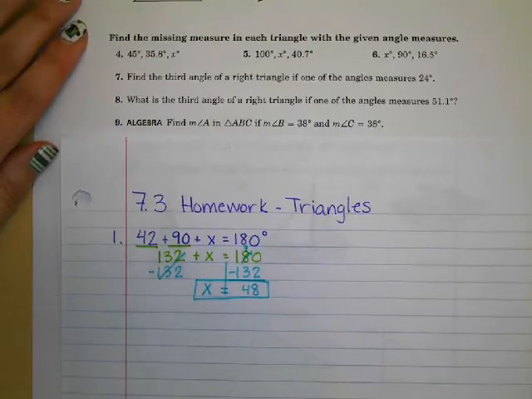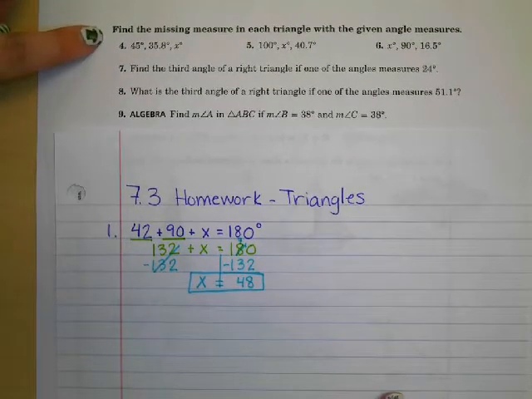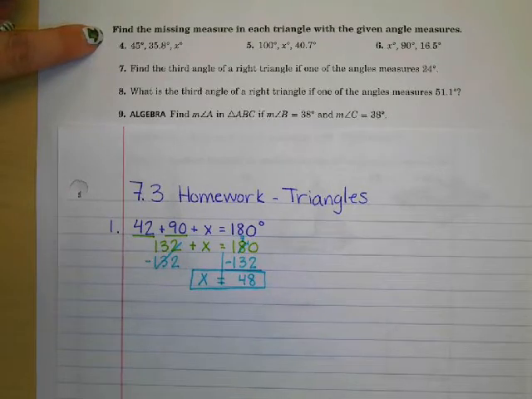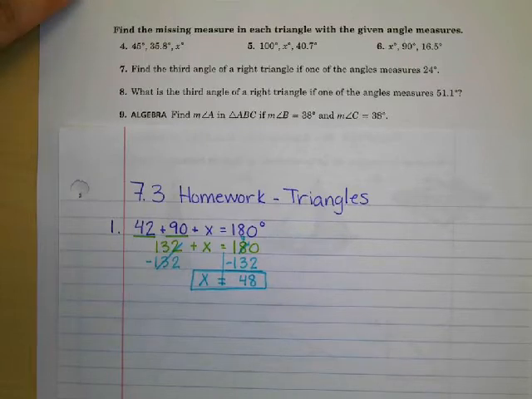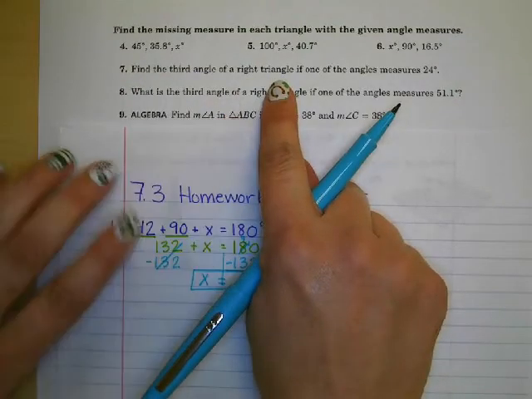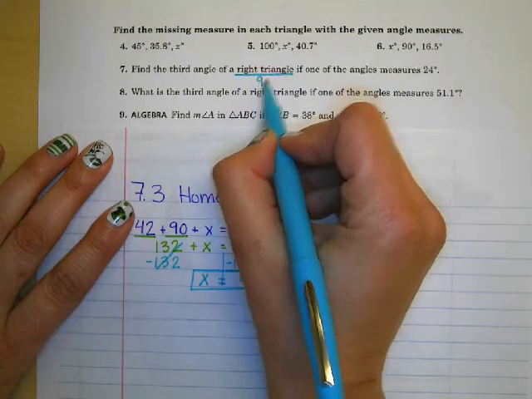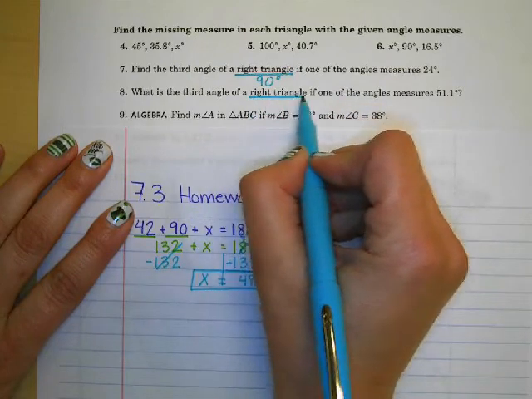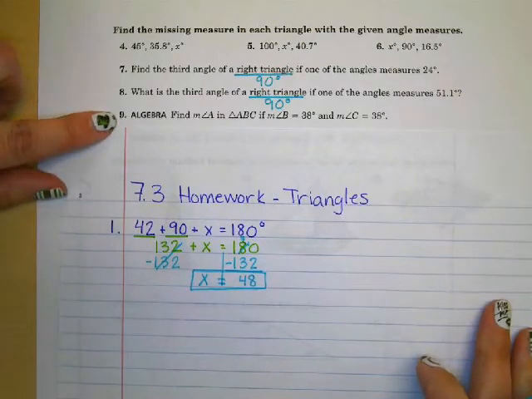We're going to skip down to number 9 next. Number 9 says it's an algebra, but we're finding the missing measure in each triangle with the given angle measurements. So numbers 4, 5, and 6 are done exactly like 1, 2, and 3, just without a picture. Numbers 7 and 8, again, are the same thing, but it does tell you that we have a right triangle. And we know that a right triangle has 90 degrees, so just keep that in mind. Anytime you see a right triangle, you're going to have 90 degrees there.